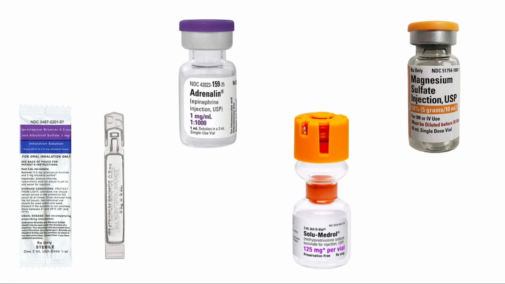Solu-Medrol, a corticosteroid, can help with inflammation. It can reduce that, which can open up the airway and allow the patient to breathe. And then for severe bronchospasm, or the smooth muscle in the airway being overly constricted, we can give magnesium sulfate for some smooth muscle relaxation. Problem with that is that it relaxes all of the smooth muscle, which includes vascular smooth muscle, so it will drop their blood pressure. Just be aware of that. Know your local protocols for what minimum systolic blood pressure they need to have in order to give mag sulfate, and just keep an eye on their pressure.